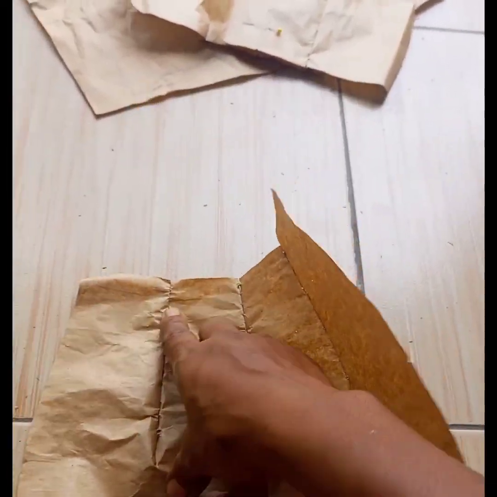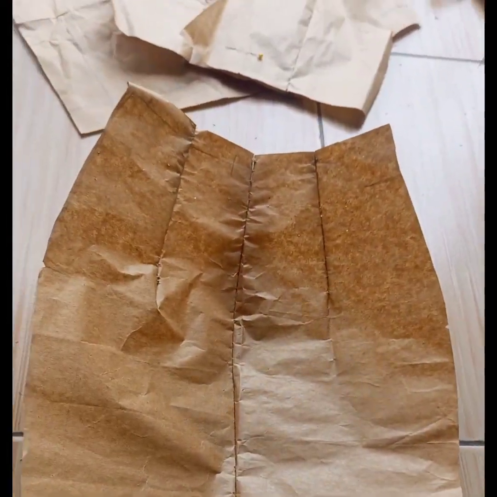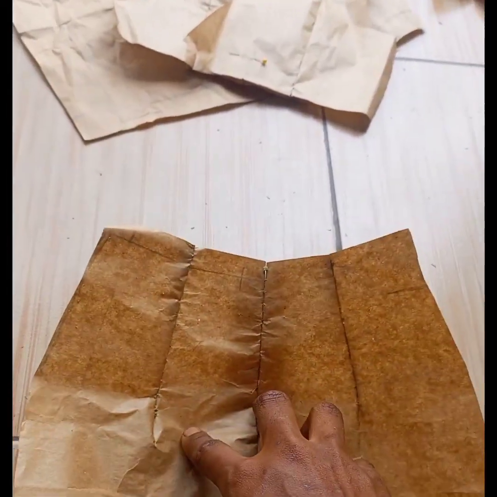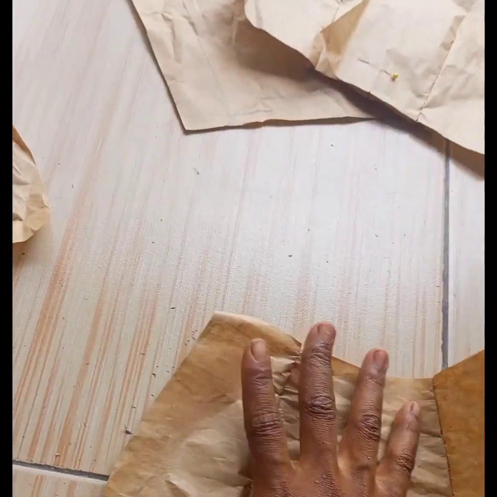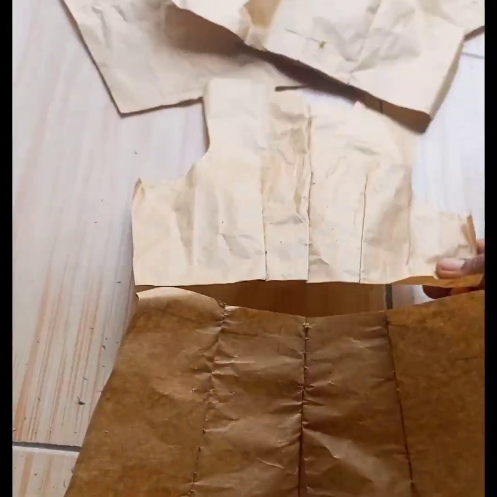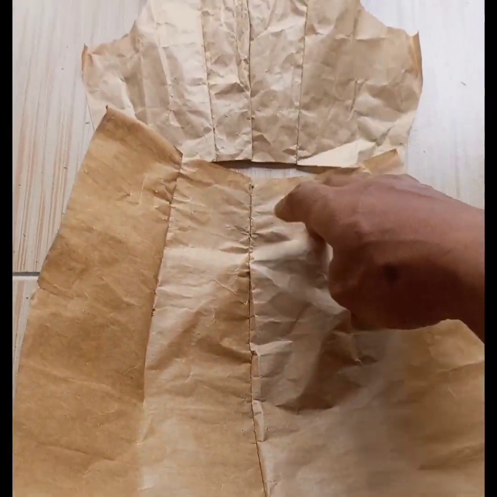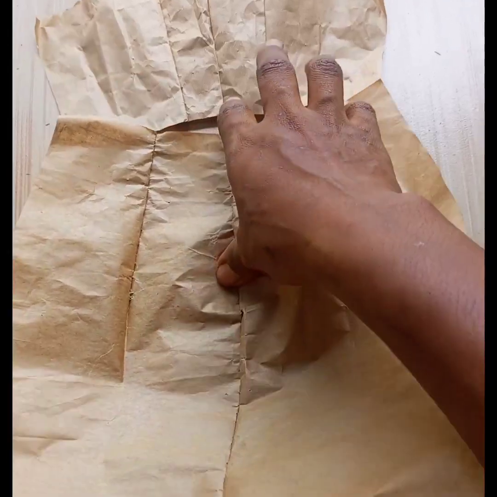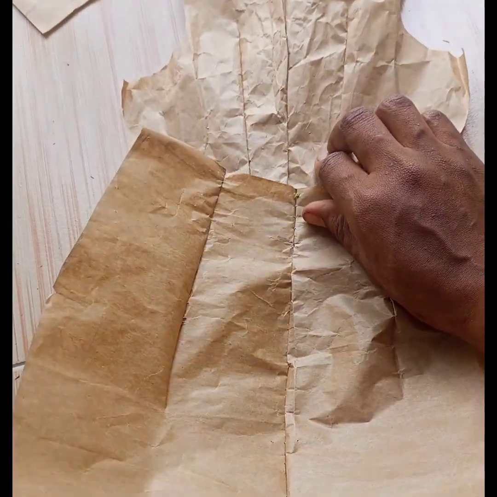Then I've already sewn my dart too, right? So it is curved this way because this place is going to accommodate my hip to give me a perfect fit. So if I place this back pattern on it too, it's going to be like this. So this is how it's going to be. So beautiful, right?